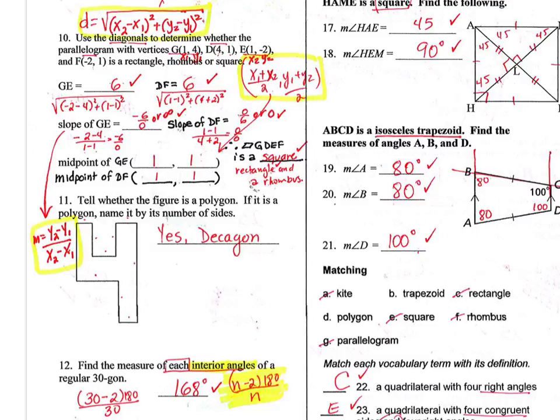So square deals with the midpoint? You could use the midpoint to prove that, in fact, it is. You don't really have to. With the first two steps, diagonals and the slope, is good enough. That would be enough to prove that it's a square.